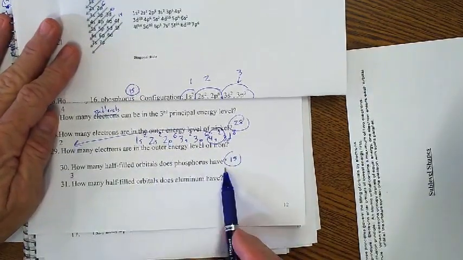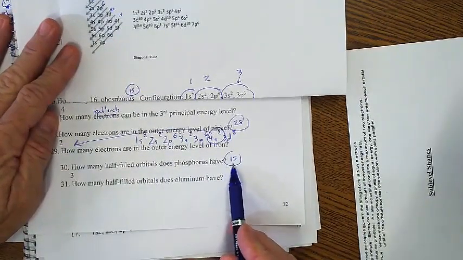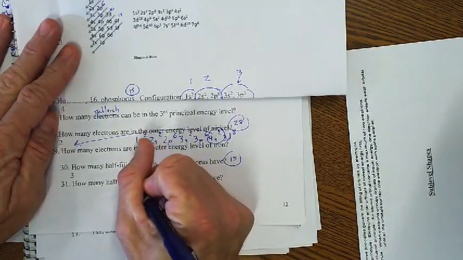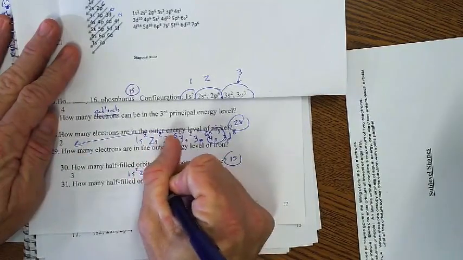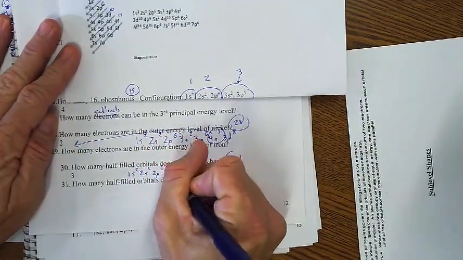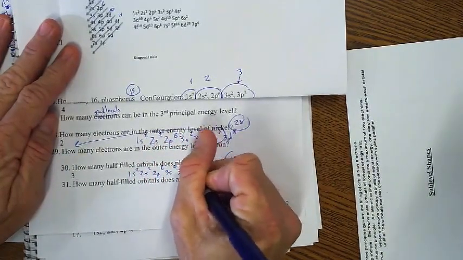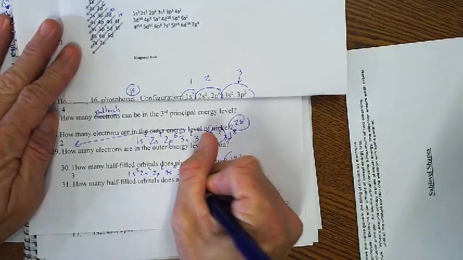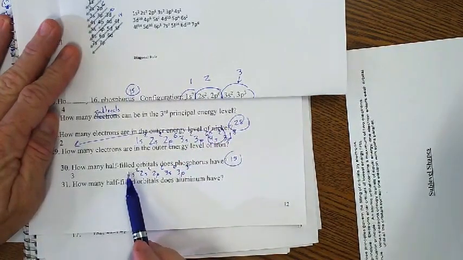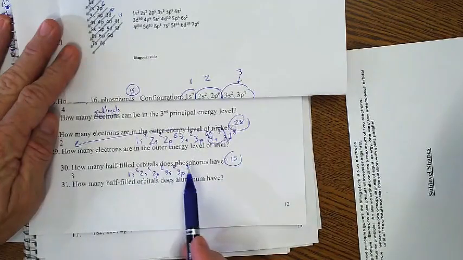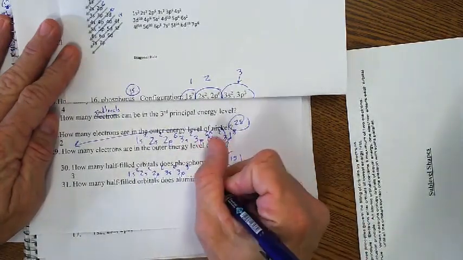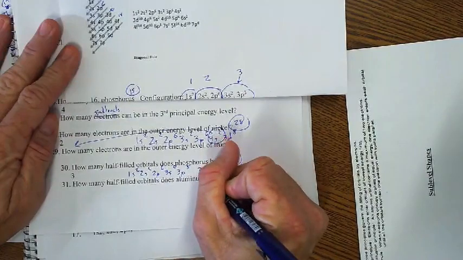How many half-filled orbitals does phosphorus have? Again, phosphorus' atomic number is 15. You can find that from the periodic table. Do a configuration for that. 1s2, 2s2, 2p6, 3s2, and 3p3. But you need to do a spin diagram to know how many half-filled orbitals or how many unpaired electrons. It's the same question. And so what you do at the end there is do a spin diagram for this.